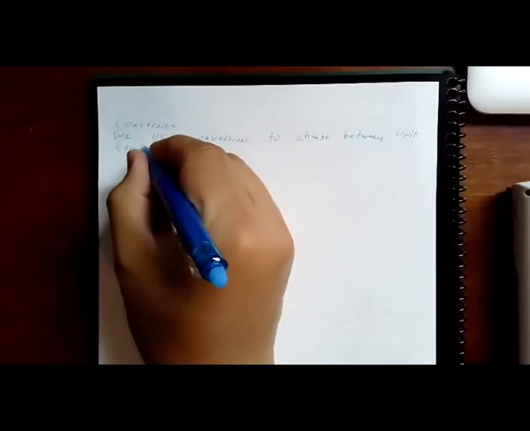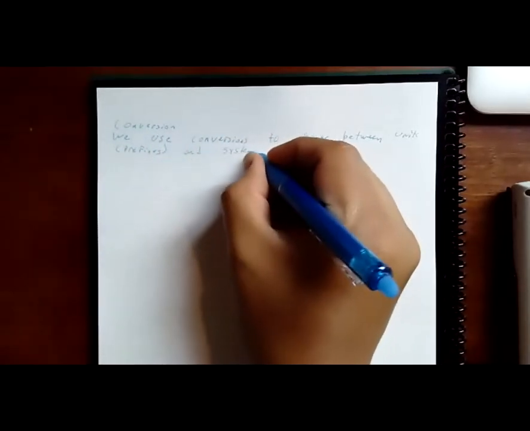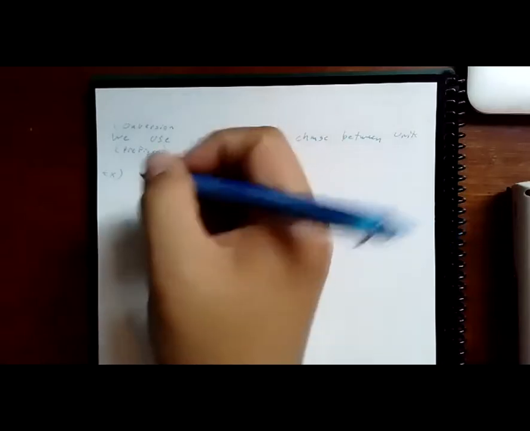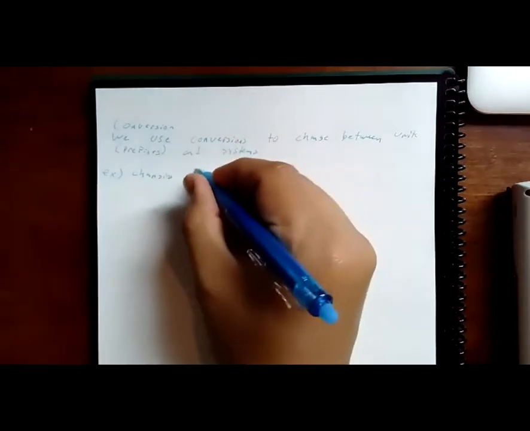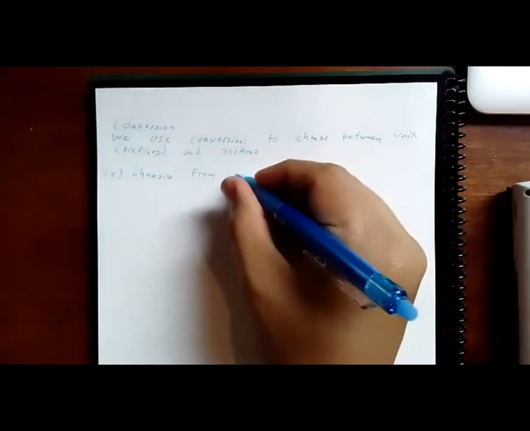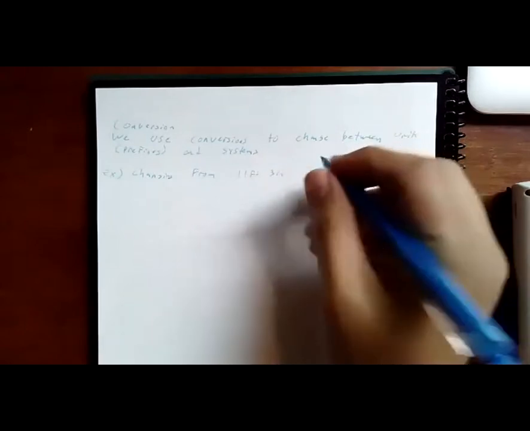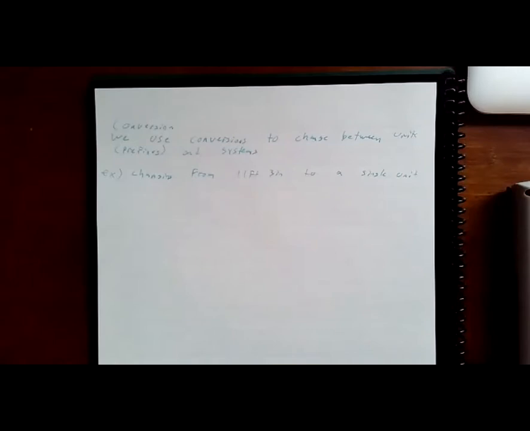Units and unit prefixes and systems. For example, this question will seem pretty easy because you should all know the answer, but that's not the point. The point is to use conversion factors. Changing from 11 feet, 3 inches to a single unit. Having 2 different units in one measurement is just silly. It should be in one.